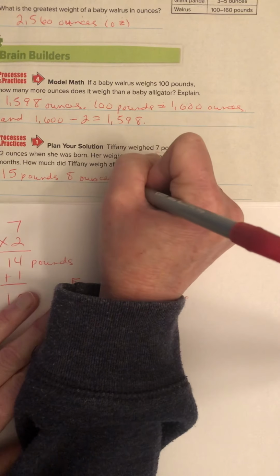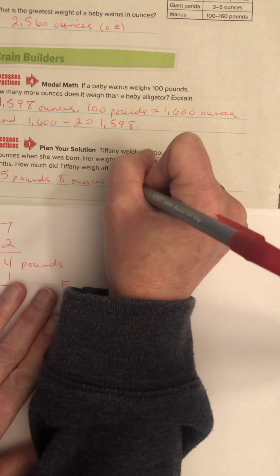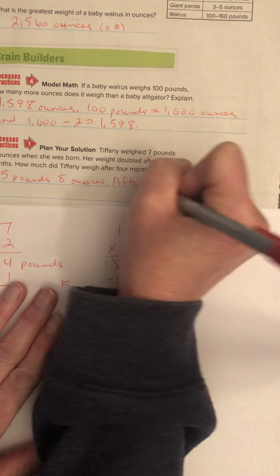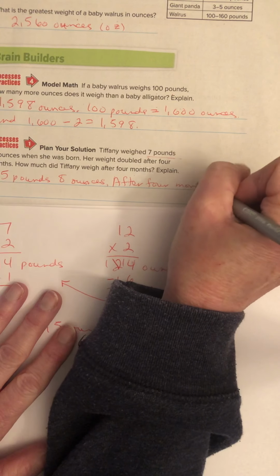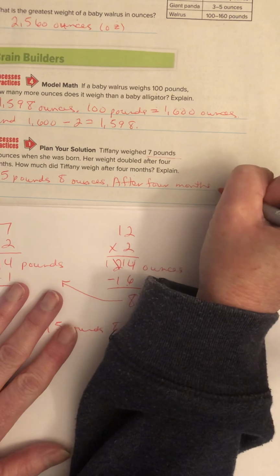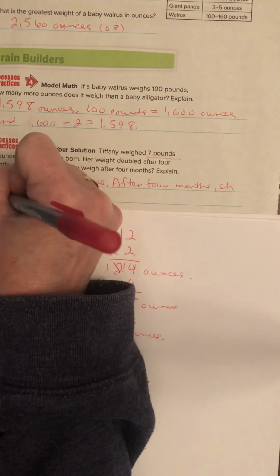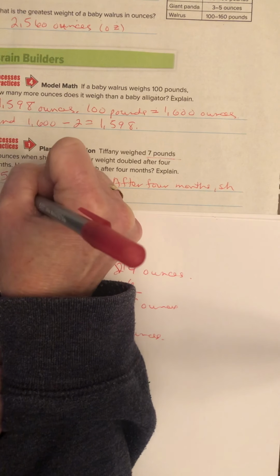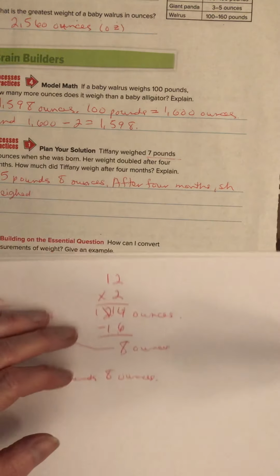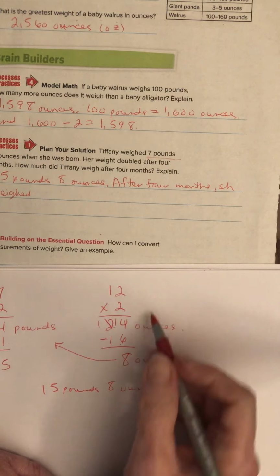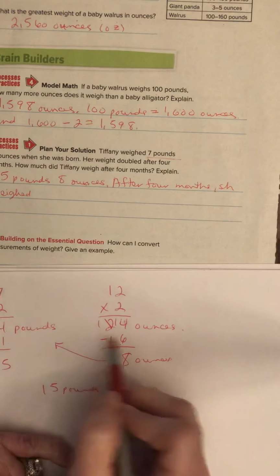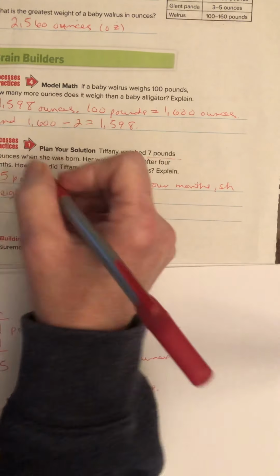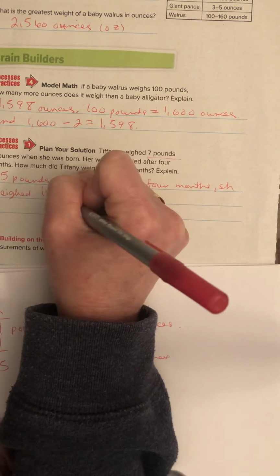Okay, and writing out your answer, after 4 months, she weighed, what do we get here first? 14 and 24 ounces, right? She weighed 14 pounds.